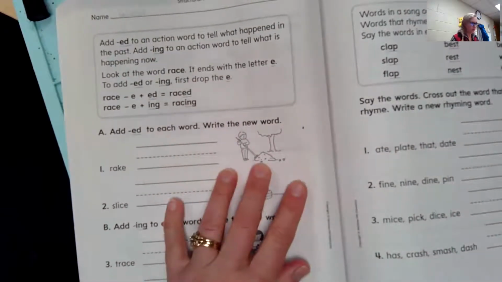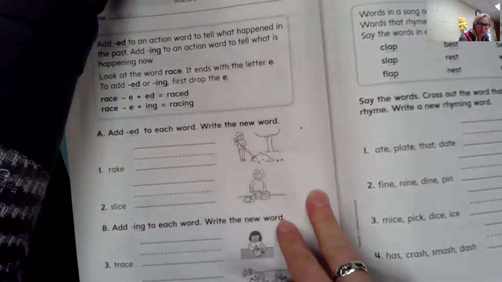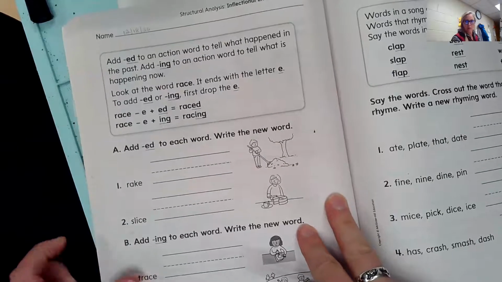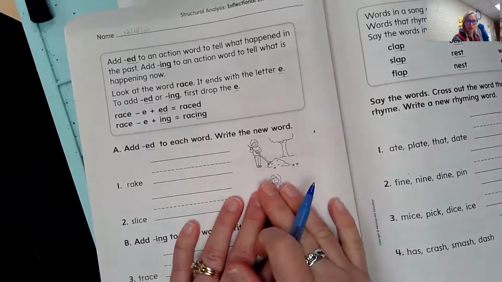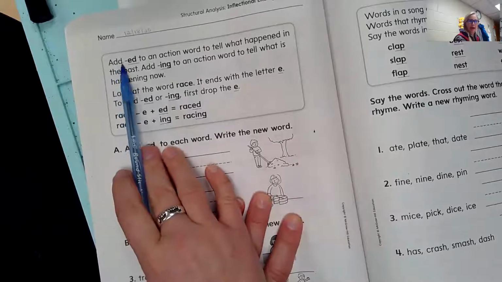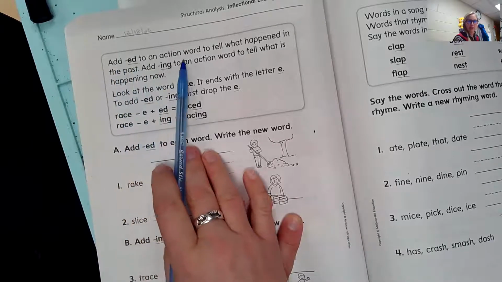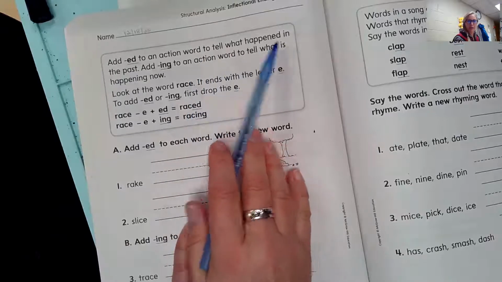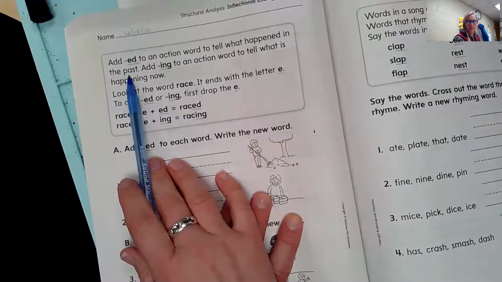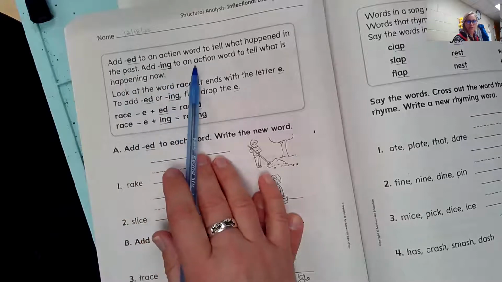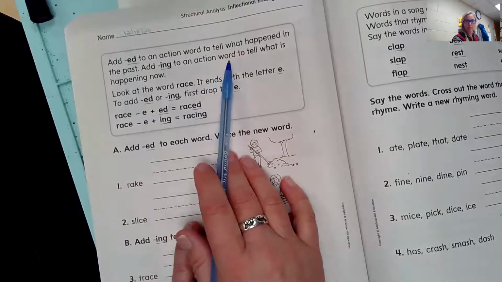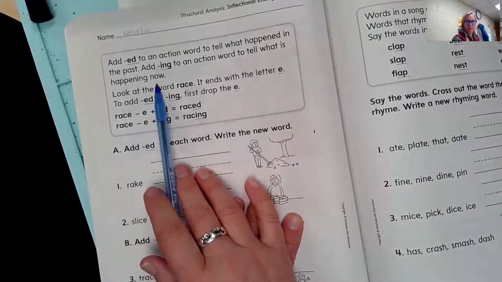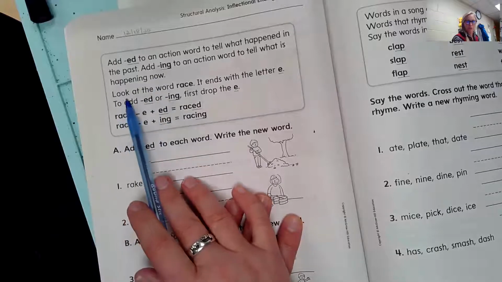Let's go through a little bit of spelling rules and let's talk about ed and ing today. It says add ed to an action word, we call that a verb, to tell what happened in the past. Add ing to an action word, what we call a verb, to tell what is happening now.